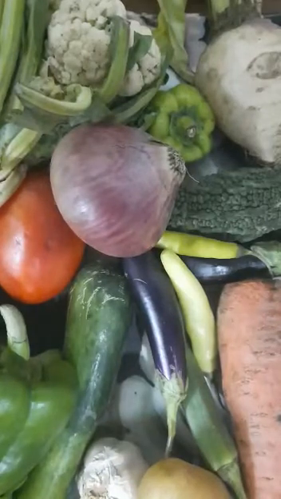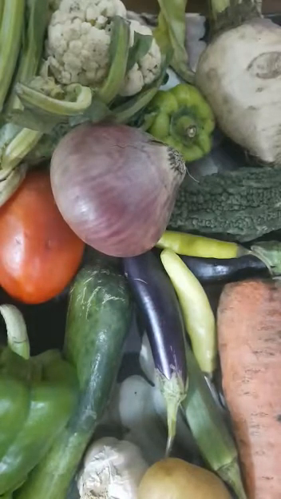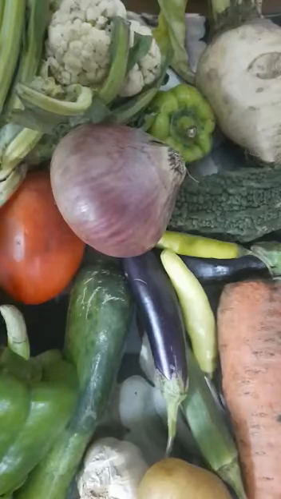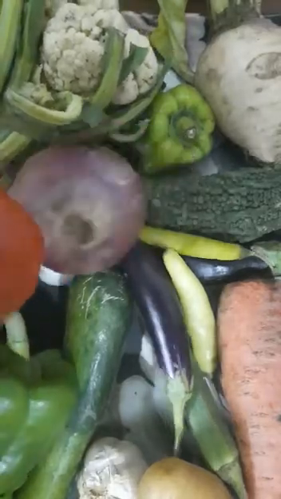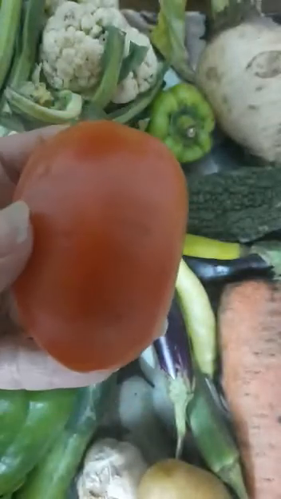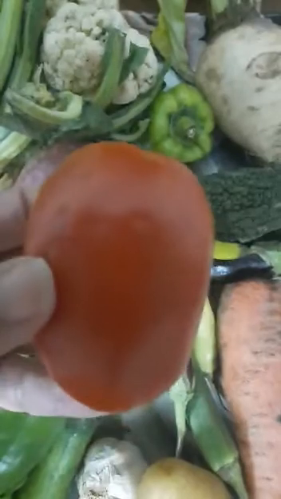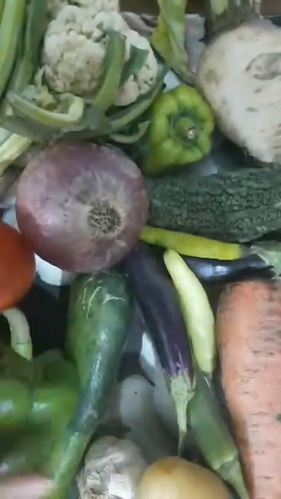Another type of vegetable is the fruit vegetables that are grown from the flower, and there are many examples of fruit vegetables which are actually fruits but are eaten as vegetables. One of them is the tomato. Tomato is actually a fruit but it is eaten as a vegetable. It is a fruit vegetable because it is formed from the flower.